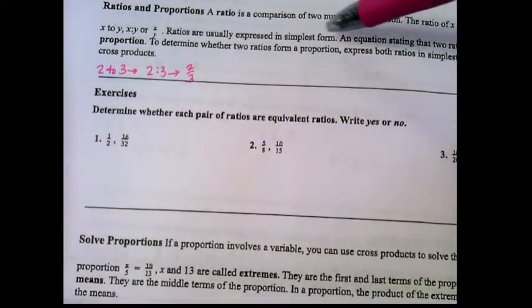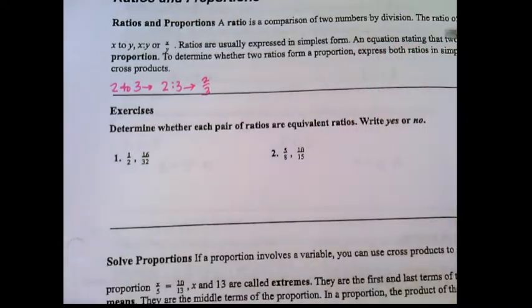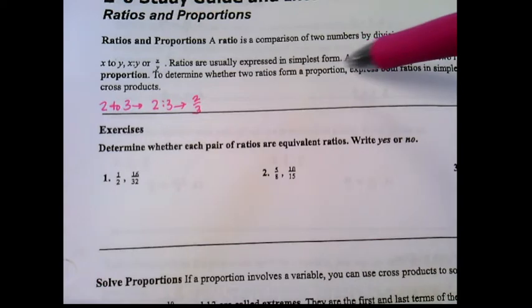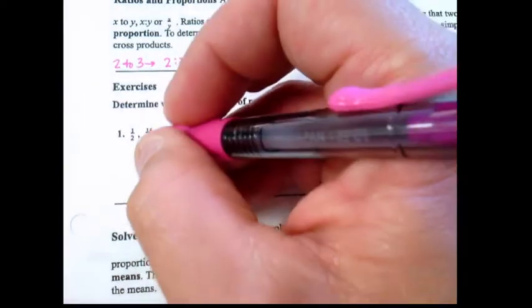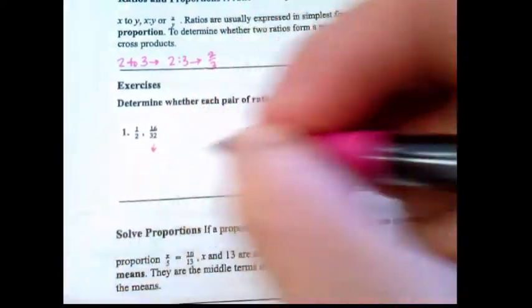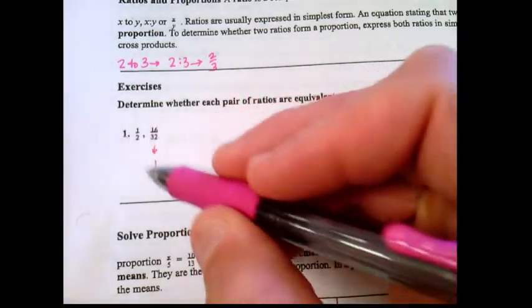Ratios are usually expressed in simplest form. An equation stating that two ratios are equal is called a proportion, okay? And we'll get into more proportions later. To determine whether two ratios form a proportion, express both ratios in simplest form or check the equal cross products, okay? So one way is, are these two fractions the same? Well, if I reduce this fraction 16/32, it's going to become 1/2. Okay? And so we know that they're both the same.